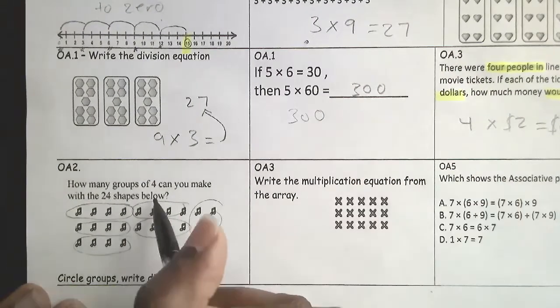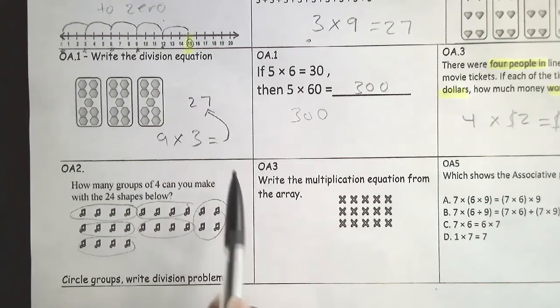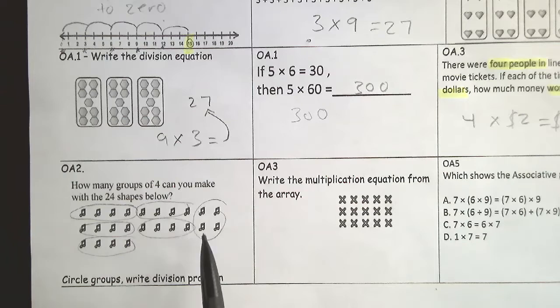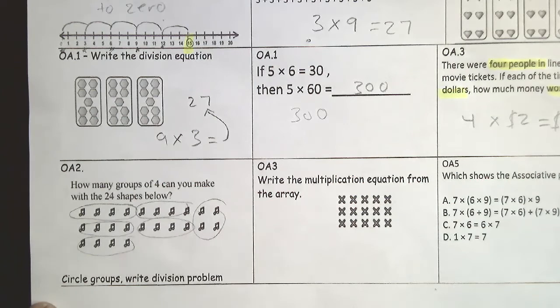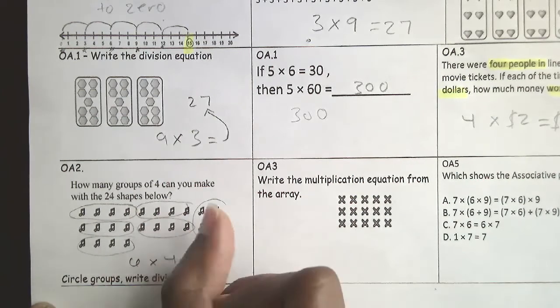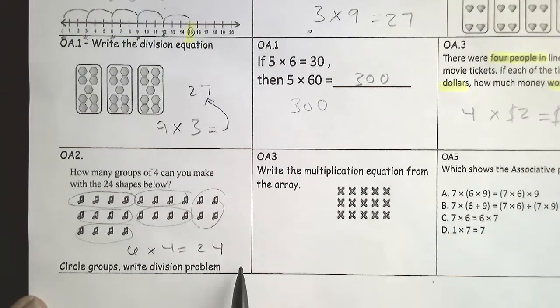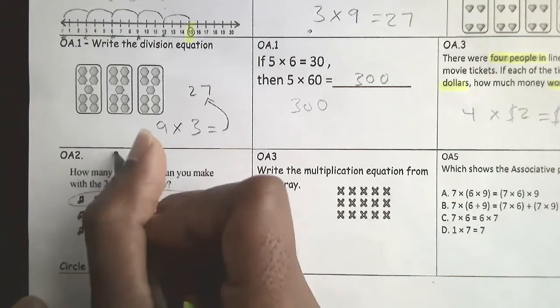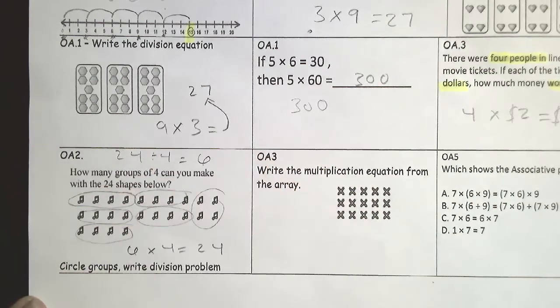Next box, it says how many groups of 4 can you make with the 24 shapes below? Okay, so taking a look, it says how many groups of 4. So what I did is I went ahead and circled literally groups of 4. So 4 in a group, and I kept going until I circled every single one of them in a group, okay? And when I did that, you'll notice I have 1, 2, 3, 4, 5, 6 groups. We know that 6 times 4 equals 24, okay? Now, here it says circle groups, write division problem. All we need to do is just flip it. So 24 divided by 4, what we're given in our word problem, equals 6. And that's it, okay?